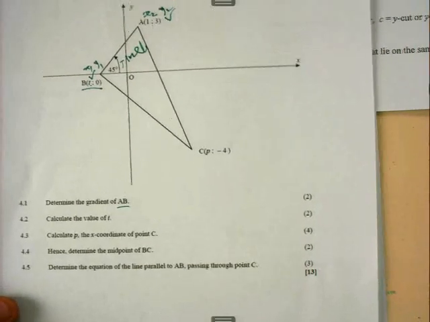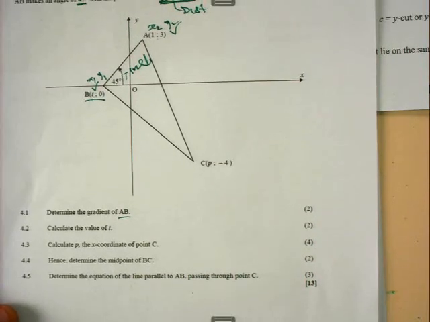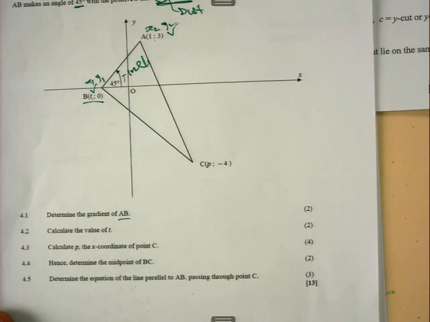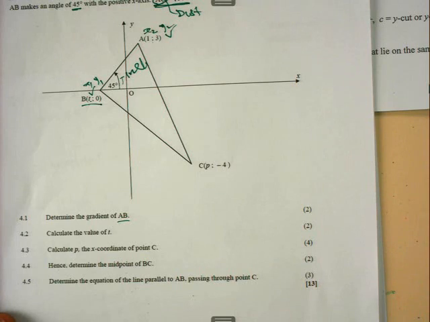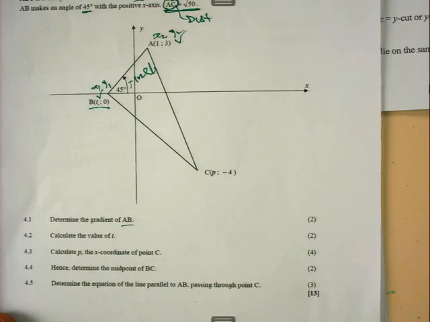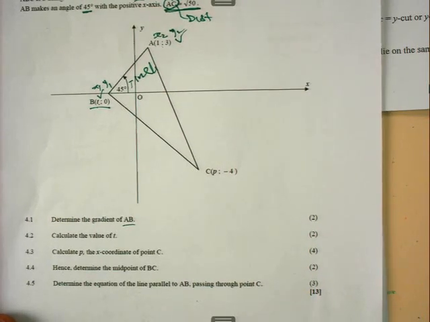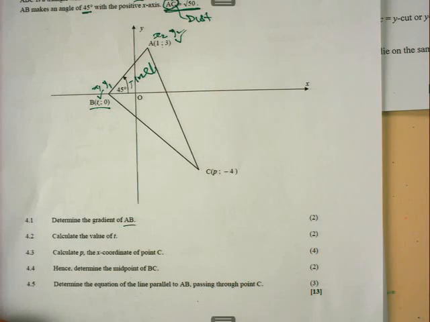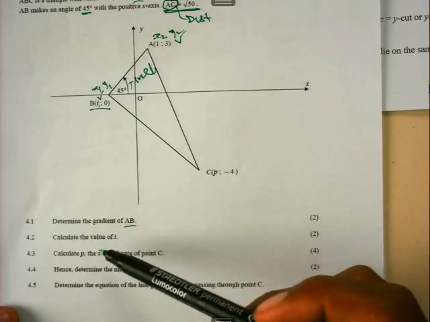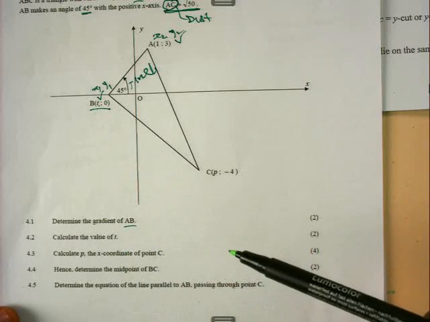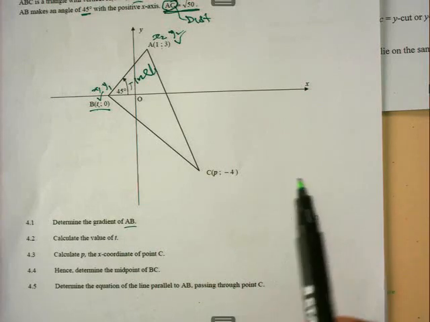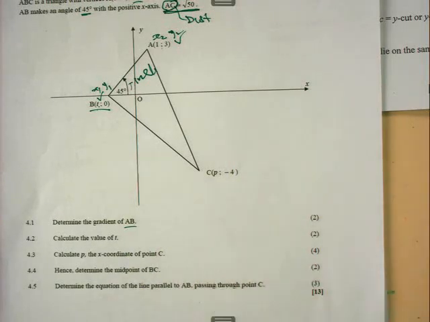Okay, right now 4.3, boys and girls, you must calculate P, the x coordinate of point C. The x coordinate of point C. That is a 4 marks question. Boys and girls, I'm going to give it 4 minutes. You calculate P, the x coordinate of C. I just want to check which approach you are going to take to calculate the value of P.